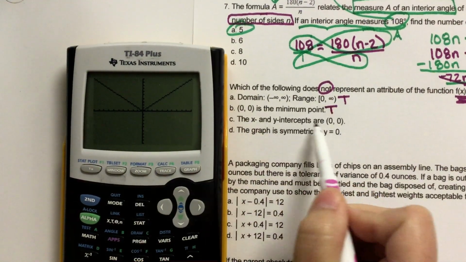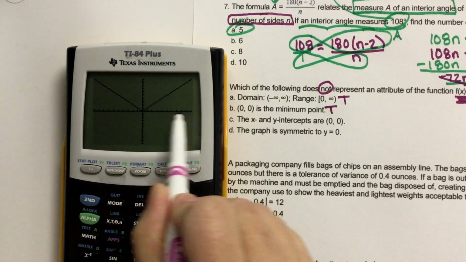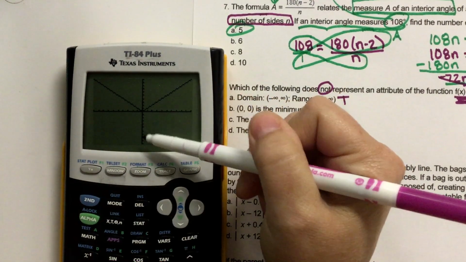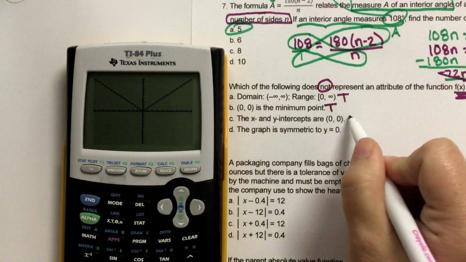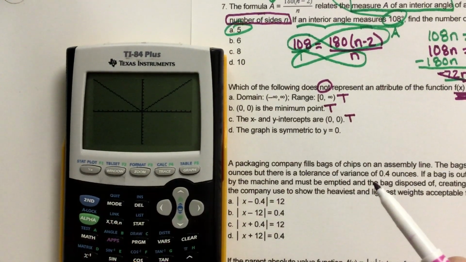C says the x and y intercepts are 0, 0. And that's true also. This graph touches the x-axis at 0, 0, and this graph touches the y-axis at 0, 0. So that is also true. So that means that this one must not be true.